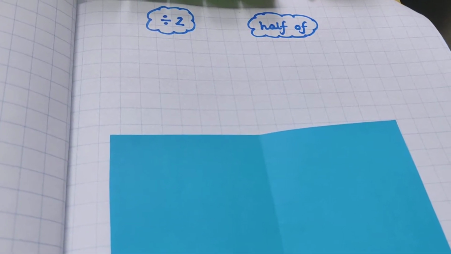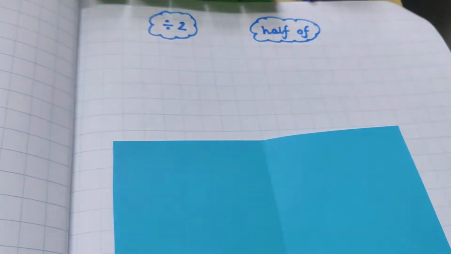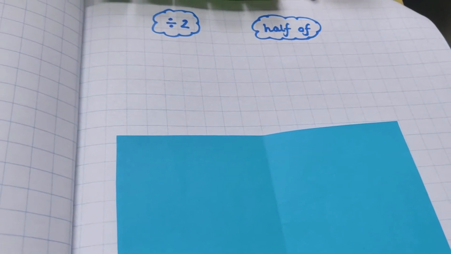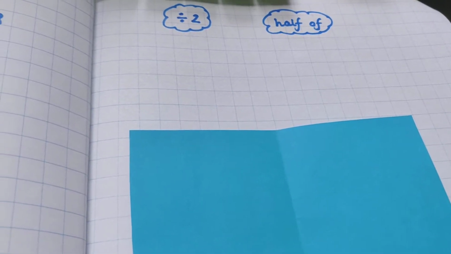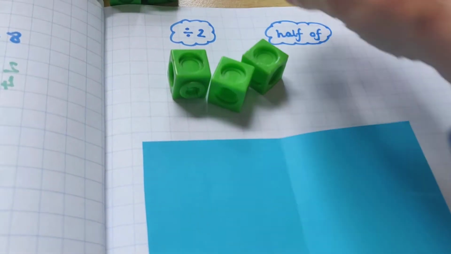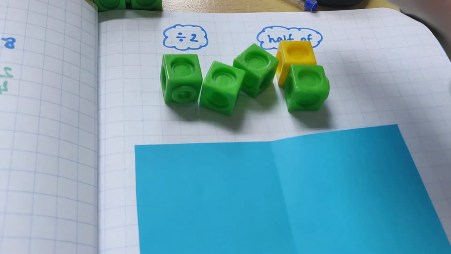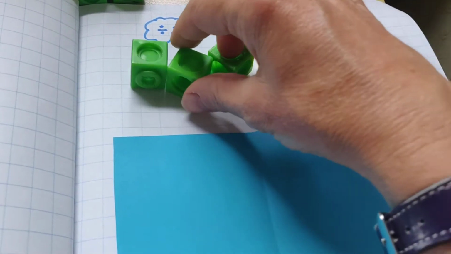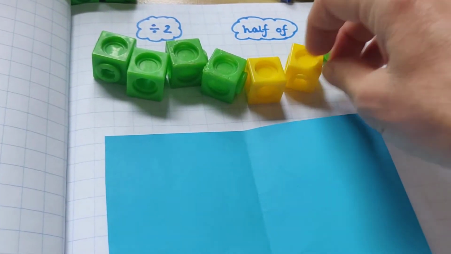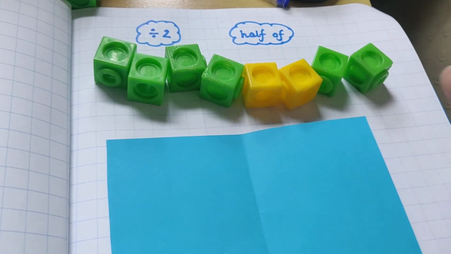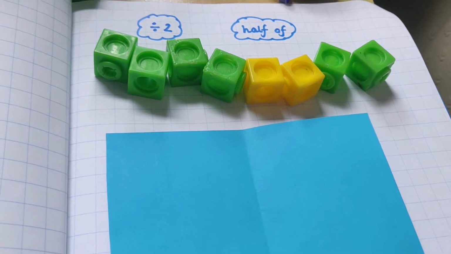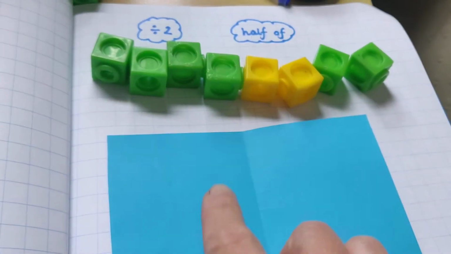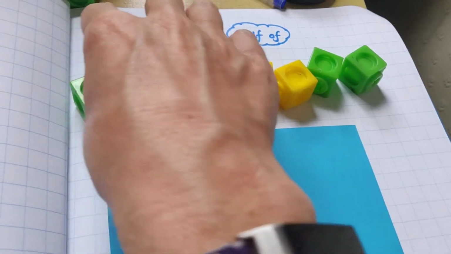Okay, so when we divide by 2, we're sharing between 2. We can also be making 2 equal groups of 2. So for example, if I was going to find 8 divided by 2, so there are my 8 cubes. So if I divided 8 between 2, I'd be sharing them using that method into 2 equal groups because I'm sharing them between 2.